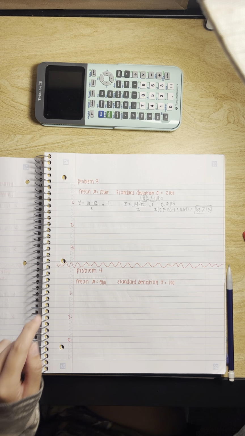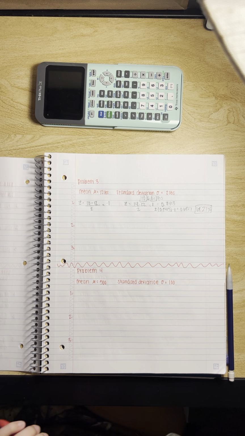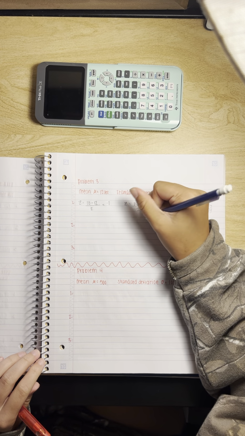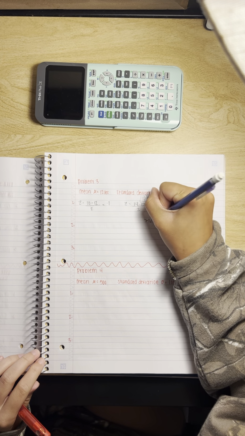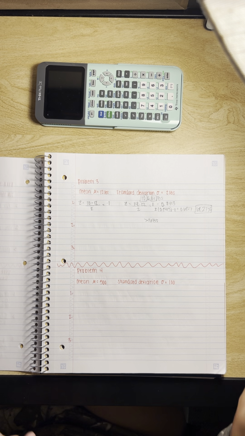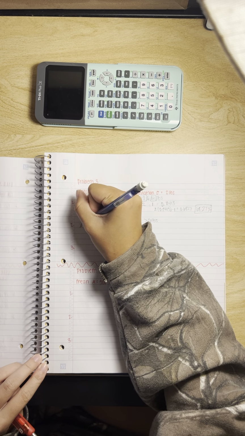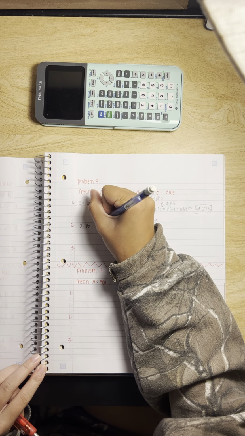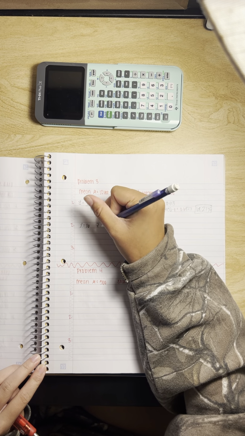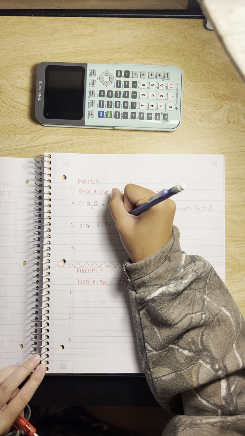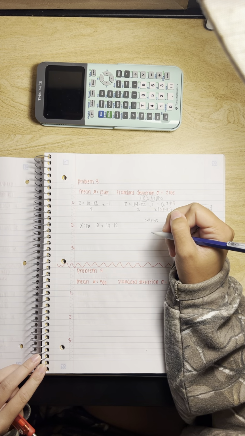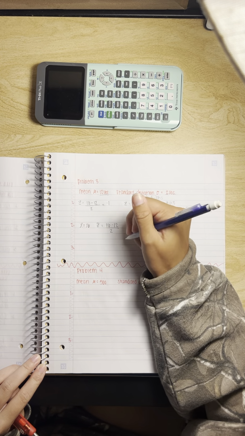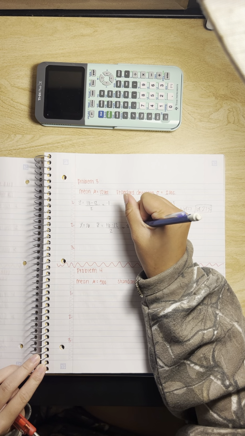Okay, now on to question 2. What proportion weigh more than 16 pounds? So we're finding more than 16 pounds. We know X is 16, and to find Z, we do 16 minus 12, which is the mean, divided by 2, which is the standard deviation. And that will end up equaling 2.